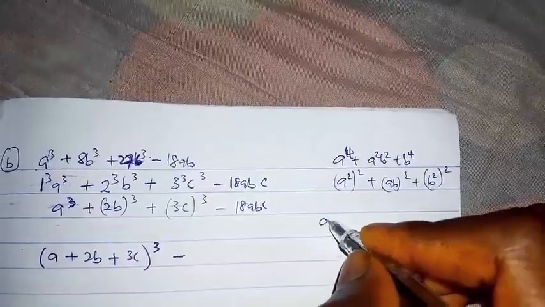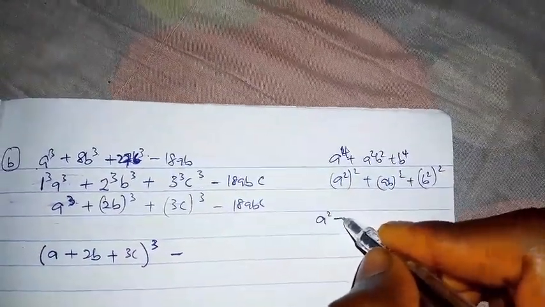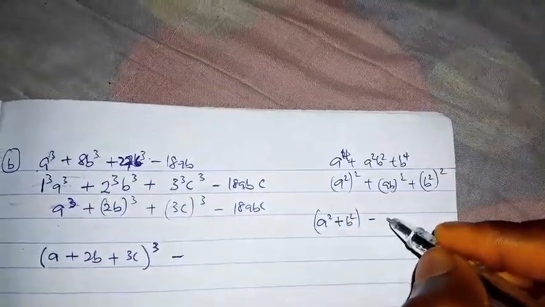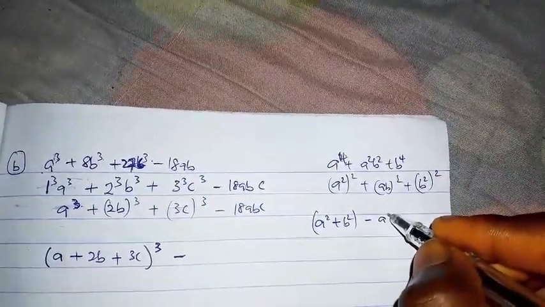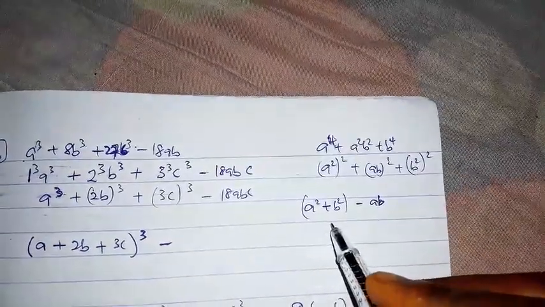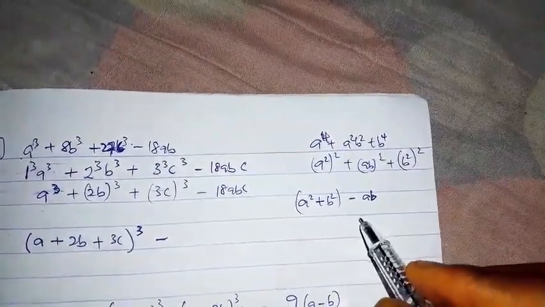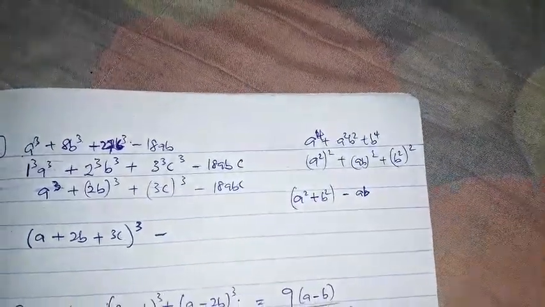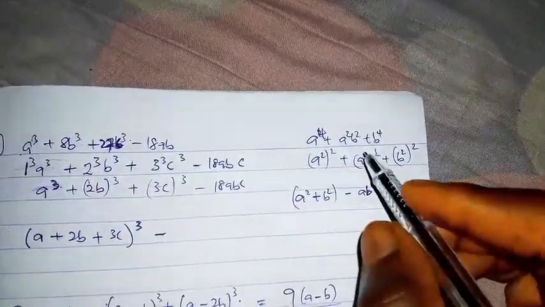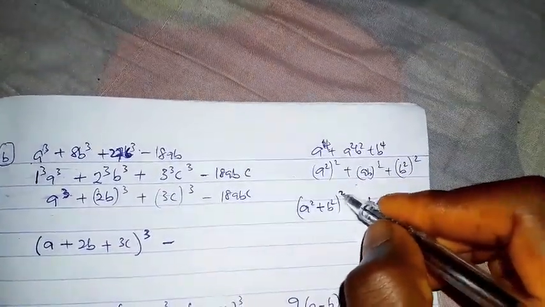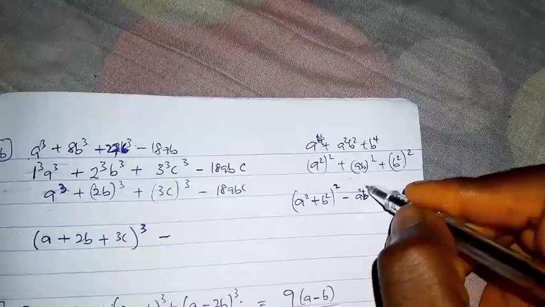I can also say the same thing as a raised power 2 plus b raised power 2 minus ab. This should be the answer, plus minus ab also. How? Now from here, this should always be power 2 here, so minus a squared b squared in that case.